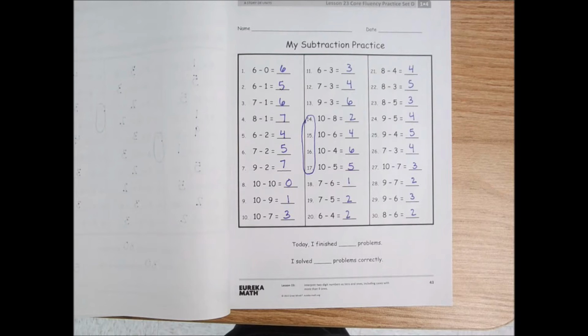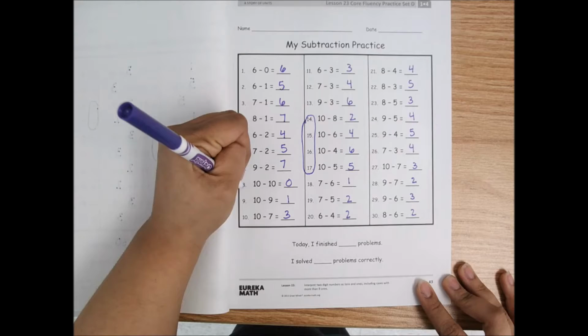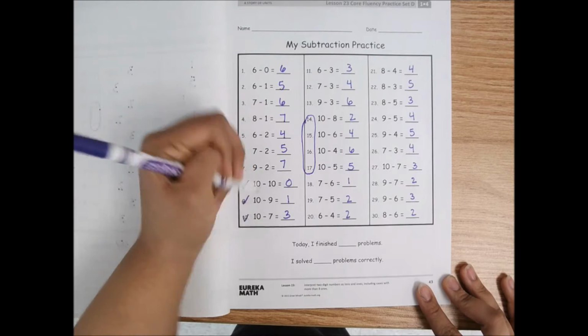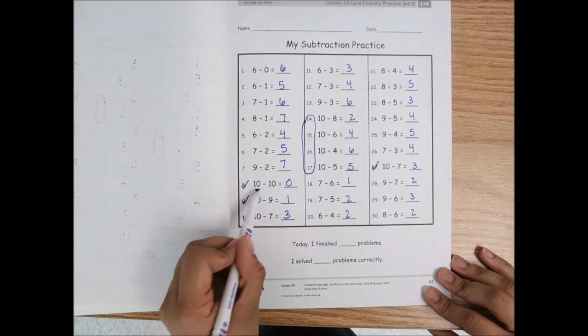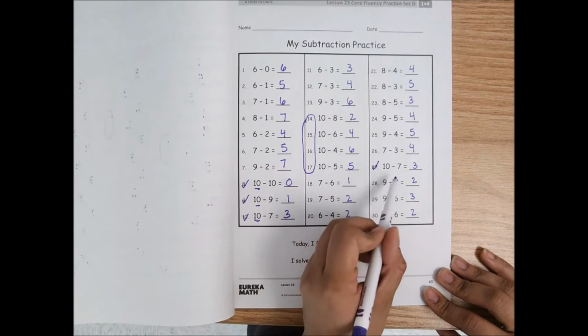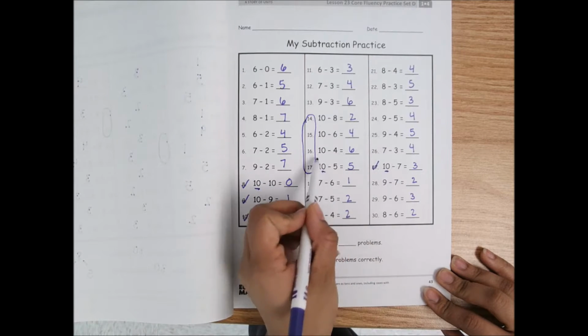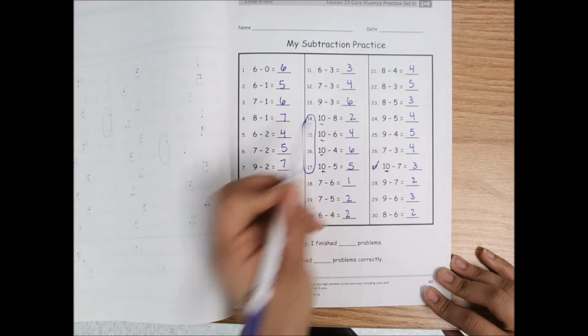Which question numbers show the other ways to make 10, the other number bonds where the whole would be 10? It would be 8, 9, 10, and 27. Any of those would be right answers. And you know, because when we're subtracting, we start with the whole. And each of these start with a whole of 10.